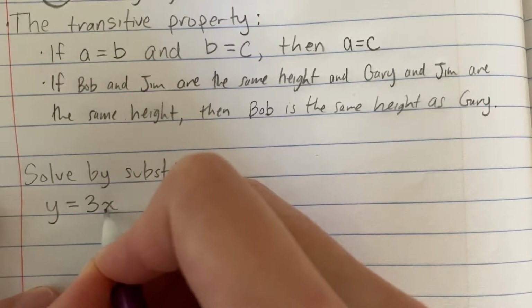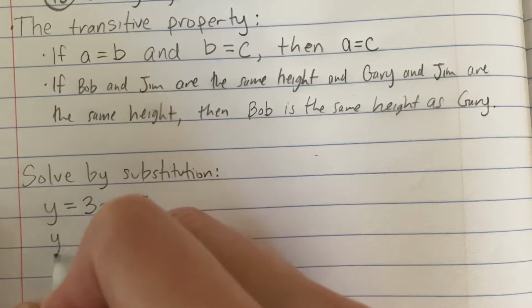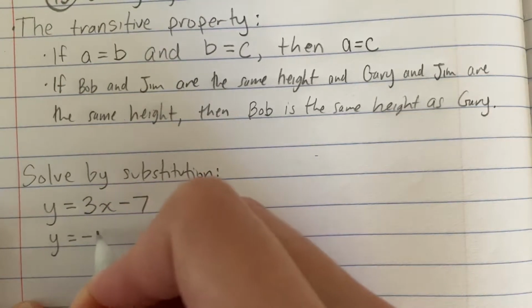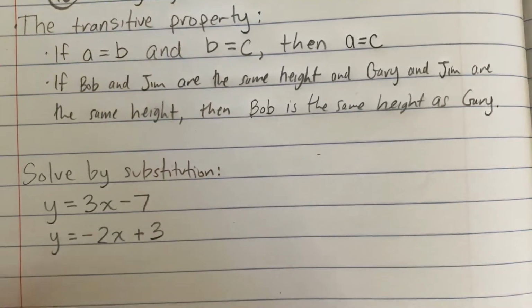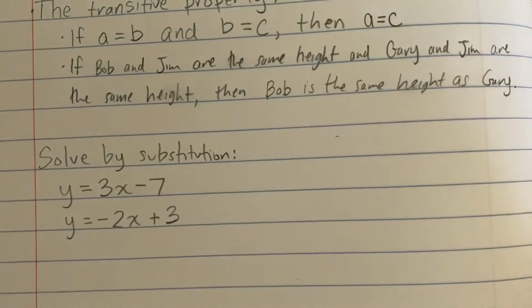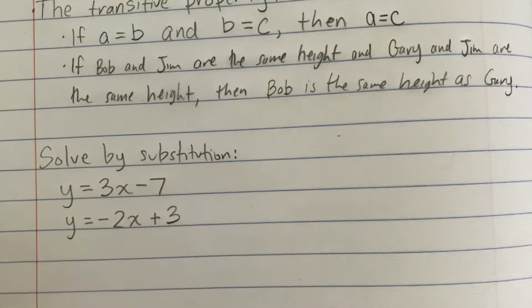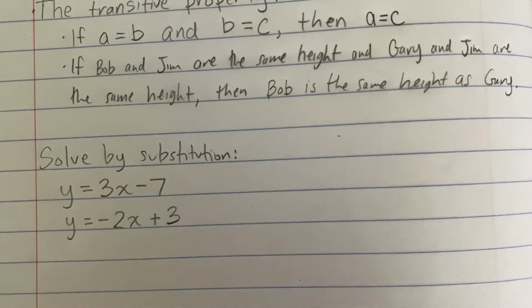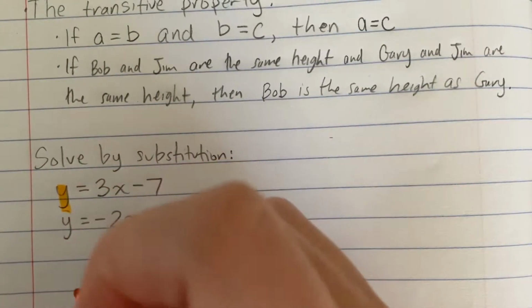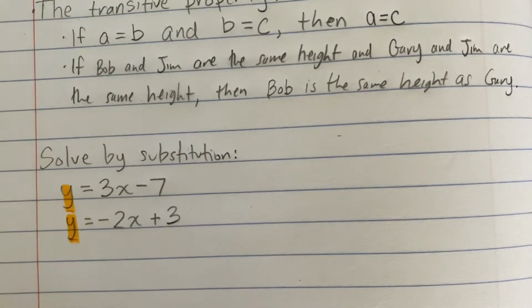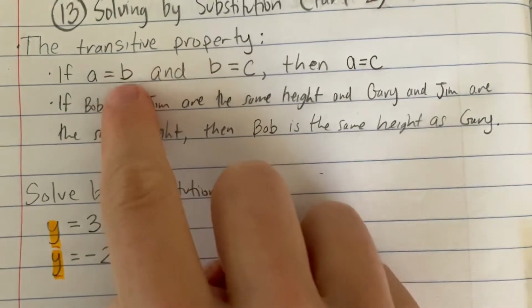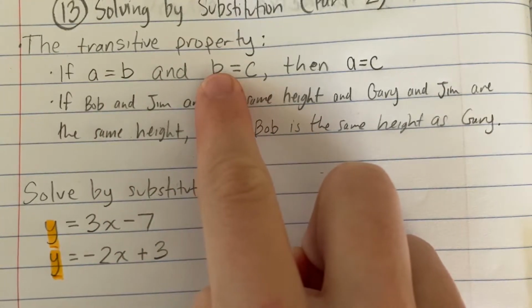So let me write out the equations, and then we can take a look at it together. Okay, so here's my equations. Now what I want to point out here is that we have a y right here. We have a y right here. It's the same y. Those are the same, right? Just like here, this b and this b were the same.